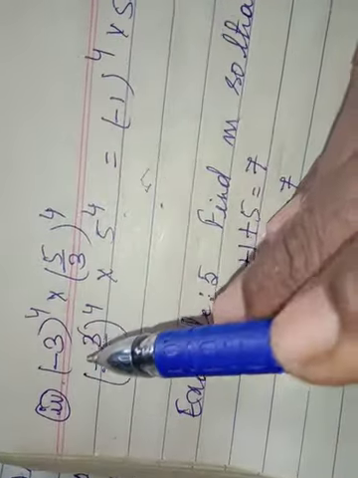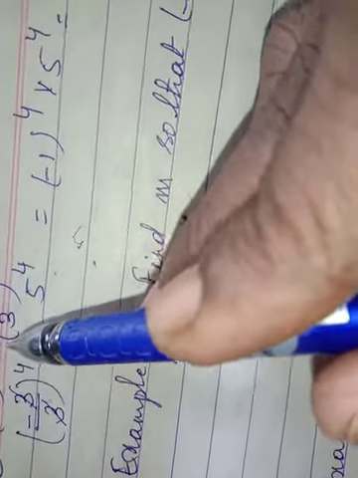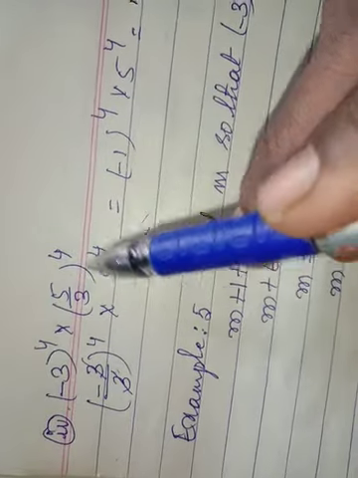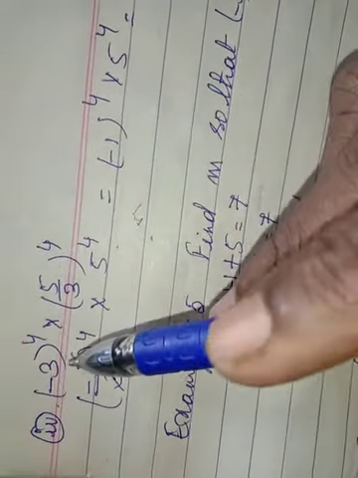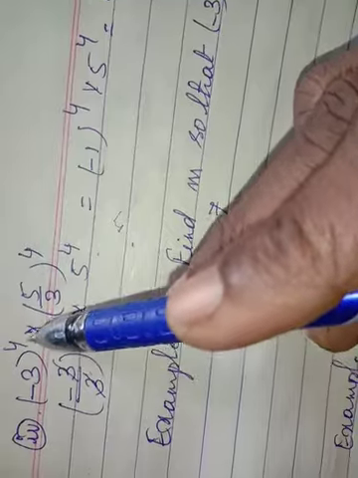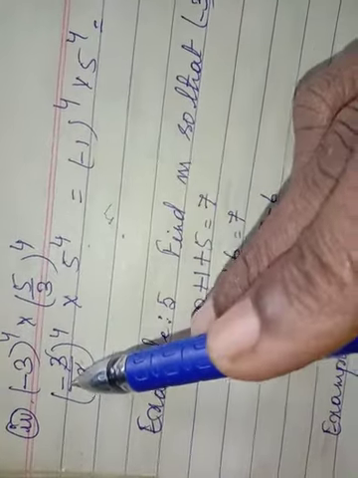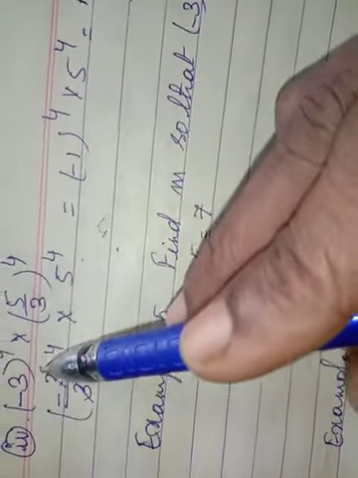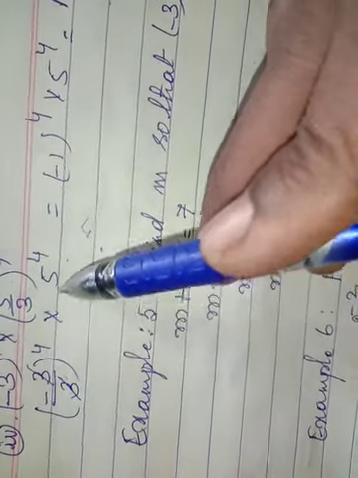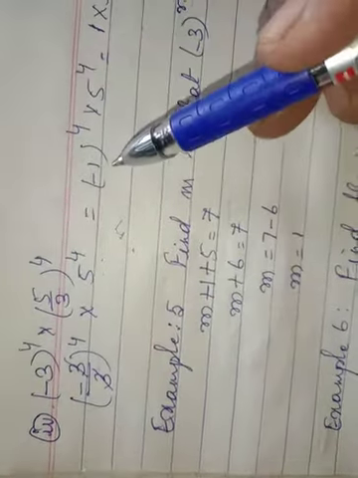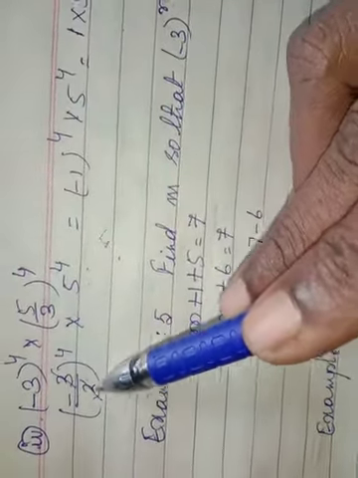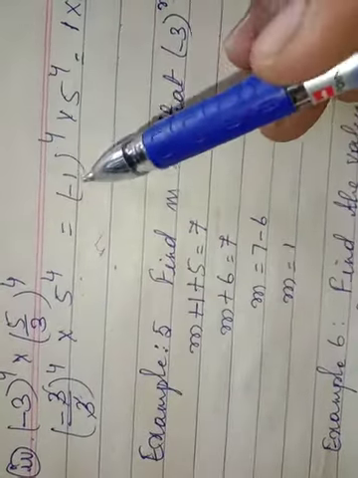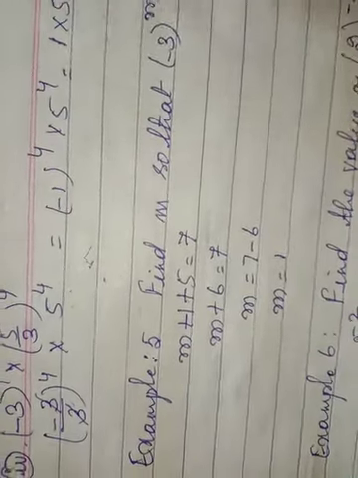Okay, now next is the fourth problem. Here, minus 3 to the power 4 into 5 by 3 to the power 4. Here the powers are same, so minus 3 by 3, whole to the power 4, into 5 to the power 4. Here you can cancel this, so you will get minus 1 to the power 4 into 5 to the power 4.